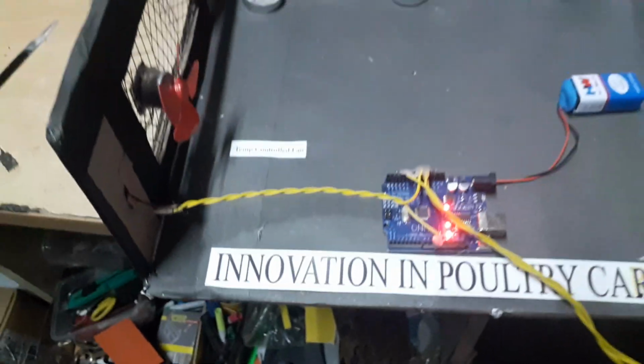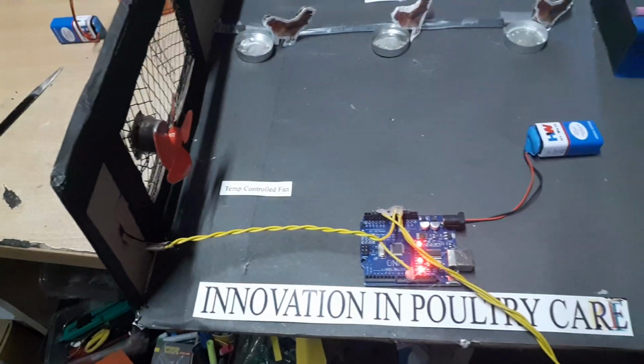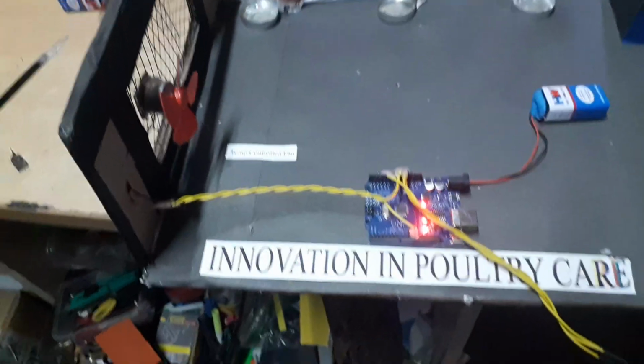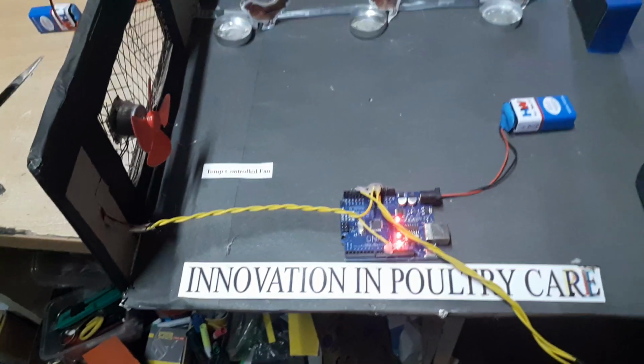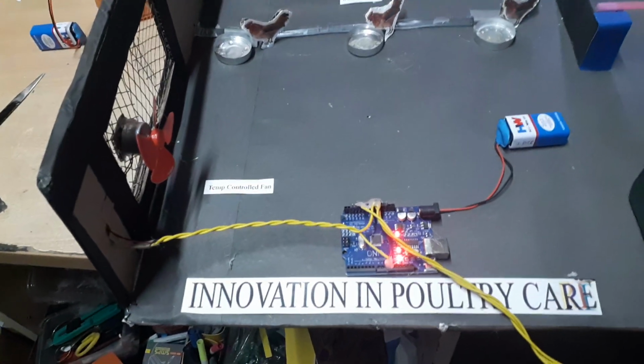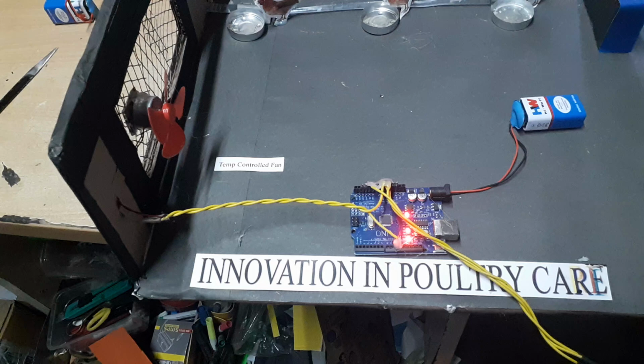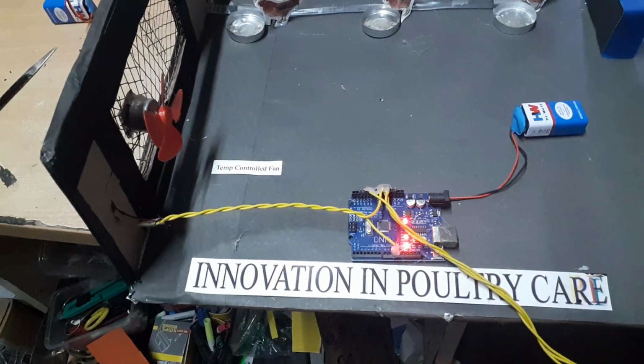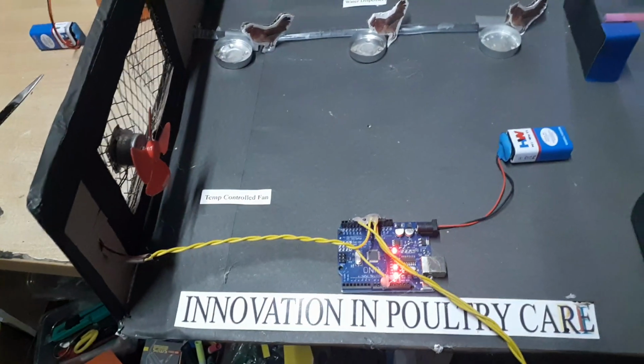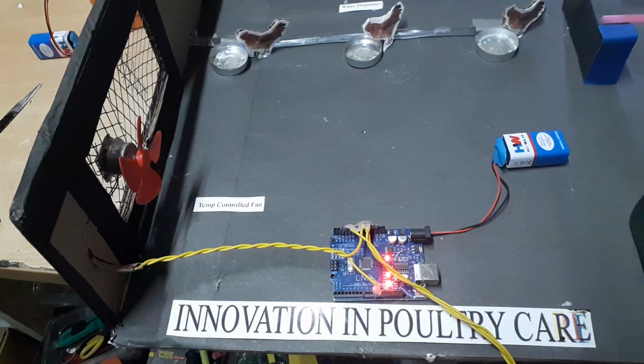The fourth part is a temperature controlled fan. The temperature controlled fan will maintain the required temperature inside this poultry. If the temperature inside this increases, automatically the fan will be switched on and hot air will be taken out through this exhaust fan.